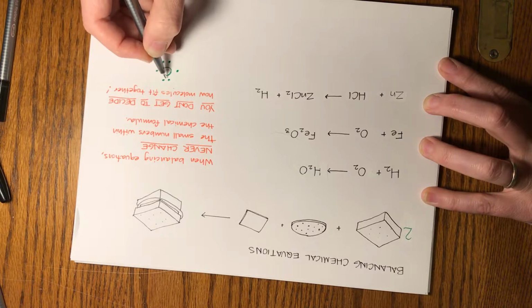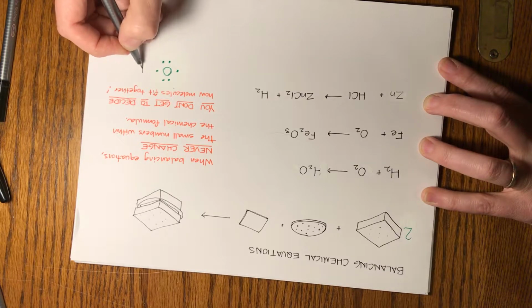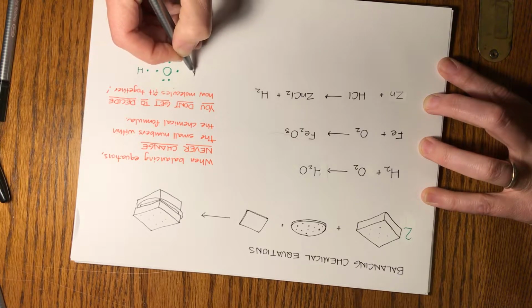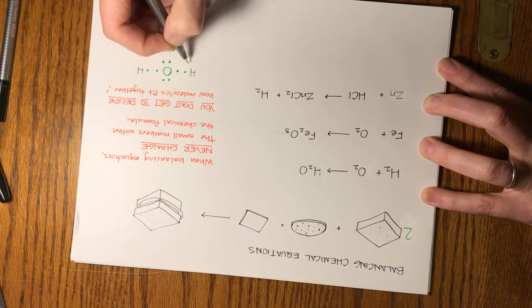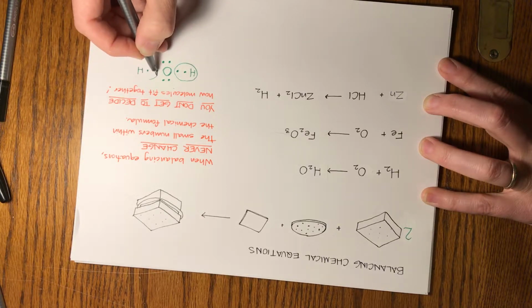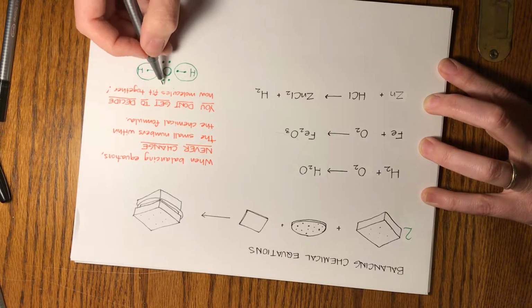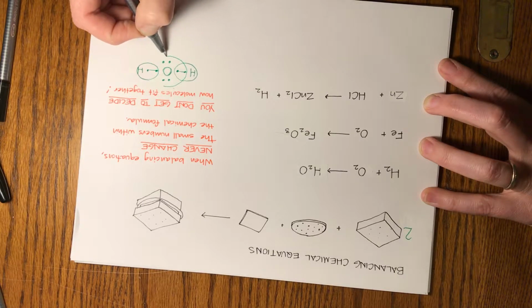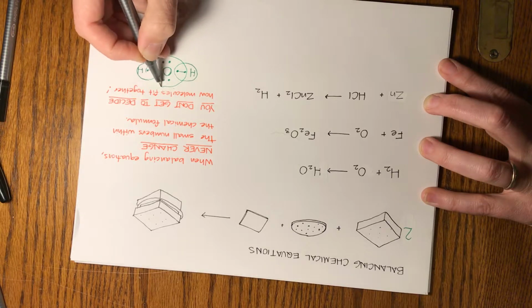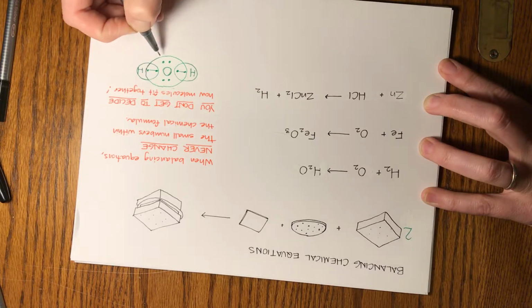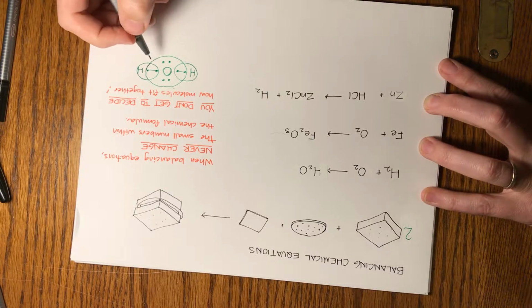Oxygen has 6 valence electrons. Hydrogen has 1. Now, in order to be stable, hydrogen wants 2 in order to fill up its small valence shell. So if it's near oxygen, it can say, hey, oxygen, can I borrow one of those valence electrons every once in a while? Oxygen says, yeah, sure, hydrogen, you can do that, but I want to be able to borrow one of your valence electrons every once in a while to fill up my outer shell. And hydrogen says, yeah, that's fine, no problem. And so now they're all stable.